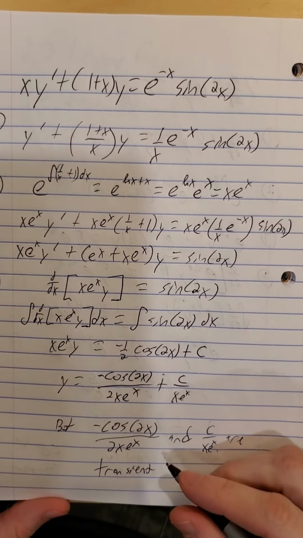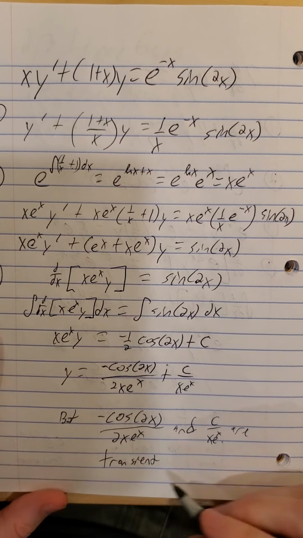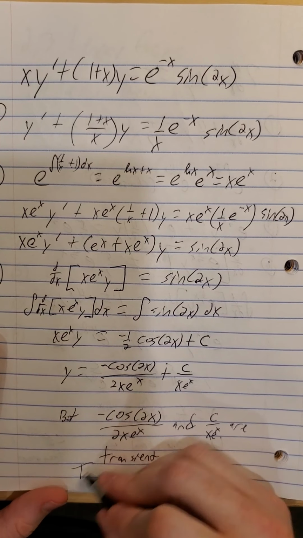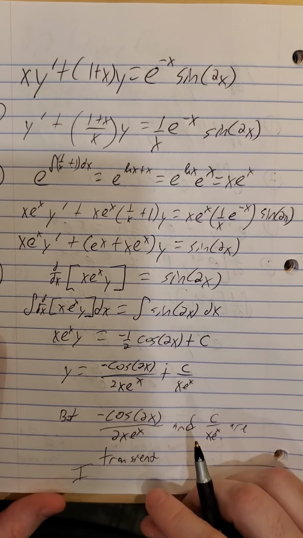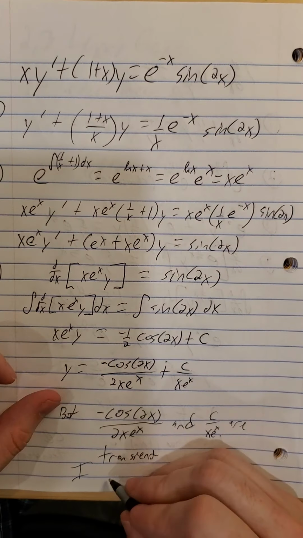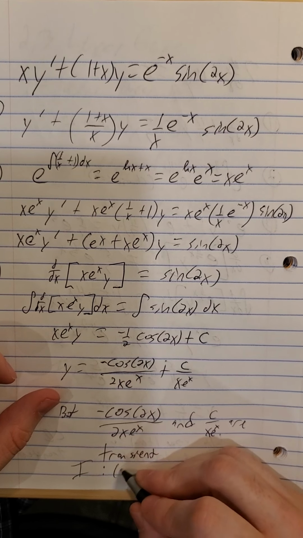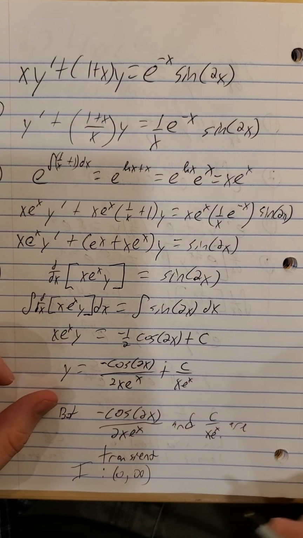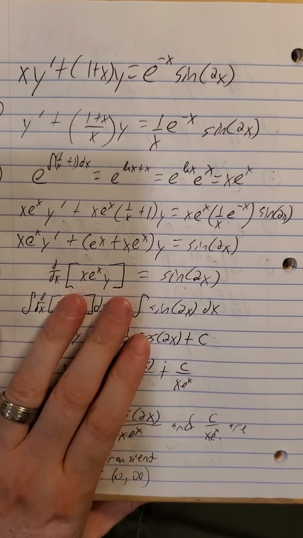One other note on this problem, we do have a limit on our interval I. Notice at one stage of the game we had a natural log of x involved, so here I is on 0, infinity, exclusive on the 0.